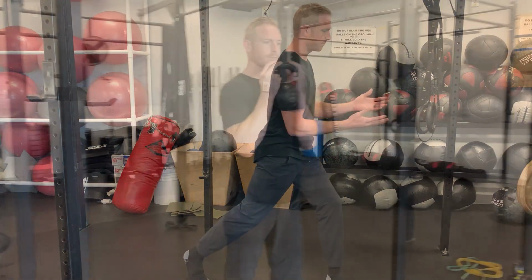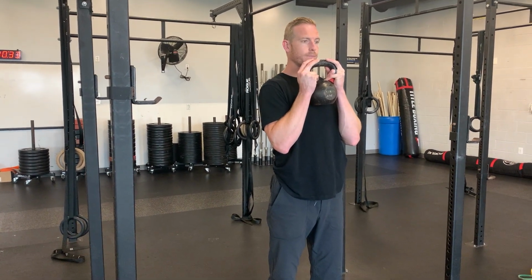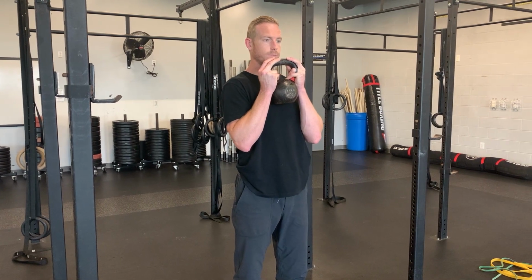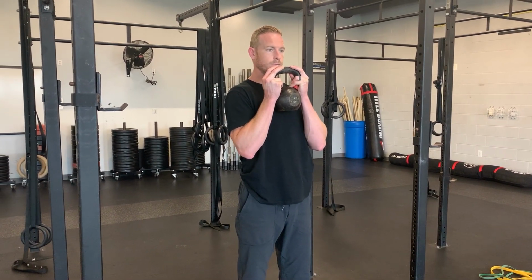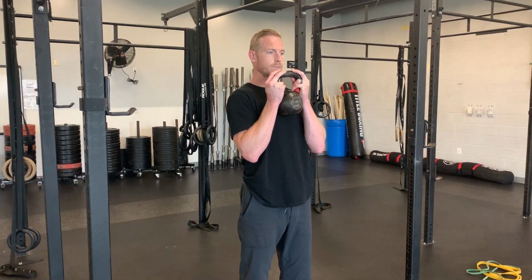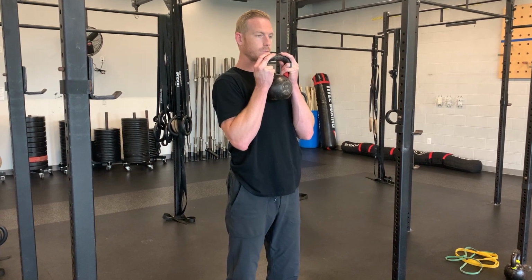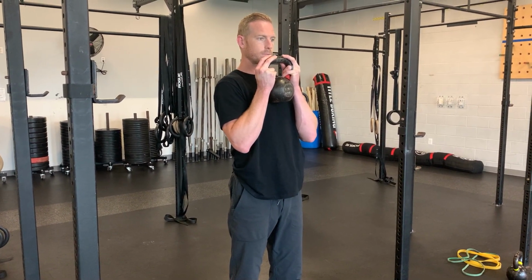I know all first responders love a challenge. So we're going to show you a simple core circuit that emphasizes the role of transferring and resisting forces. We're going to use the same three concepts that we used in the McGill Big Three: flexion, extension, lateral bend, and rotation, and try and challenge those in some different movements.